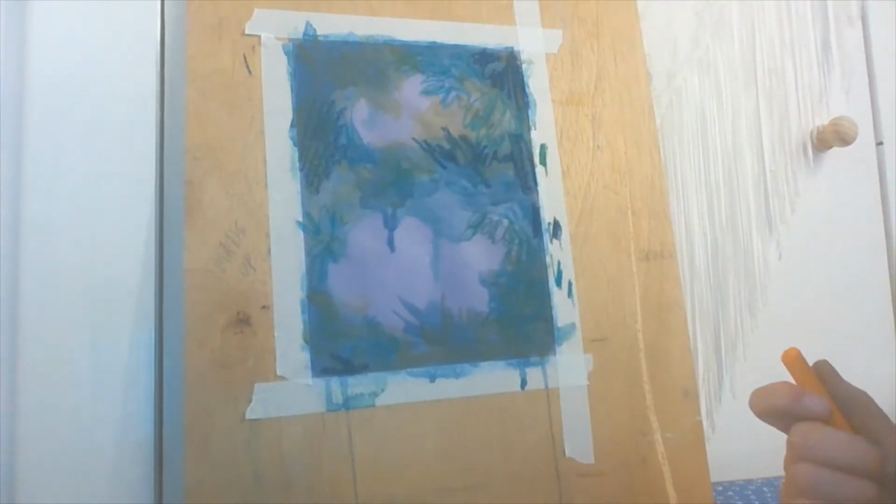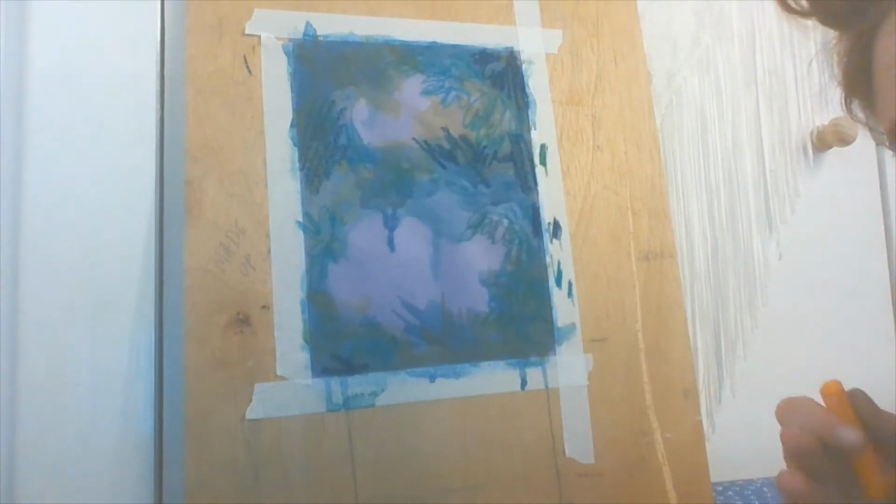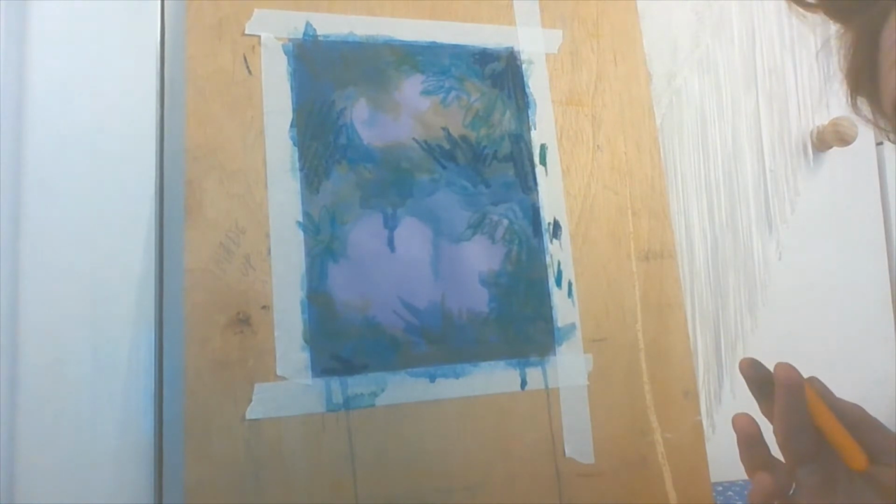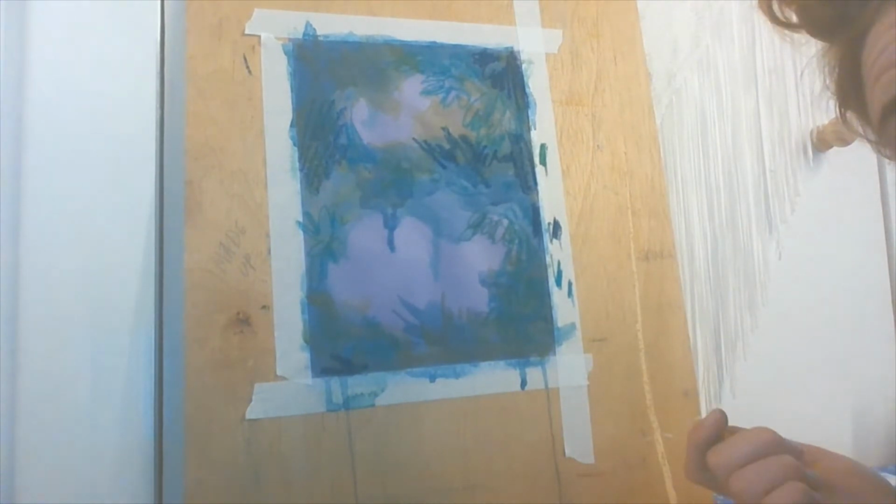I'm now going to start sketching in my key foliage just so I can really get the focus of my composition on them now I've got my background in.